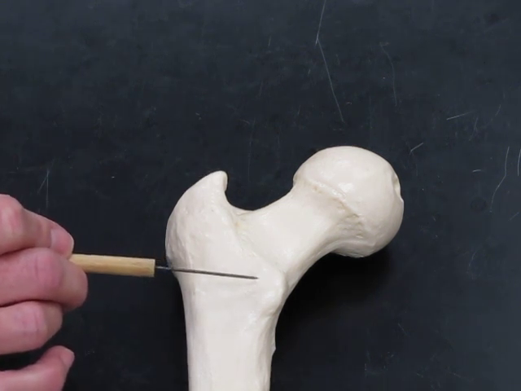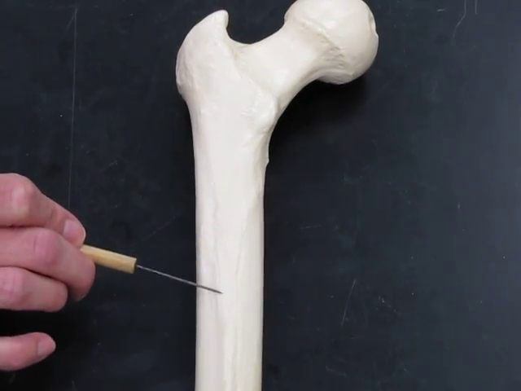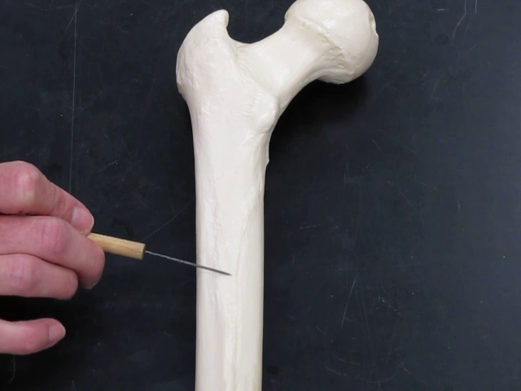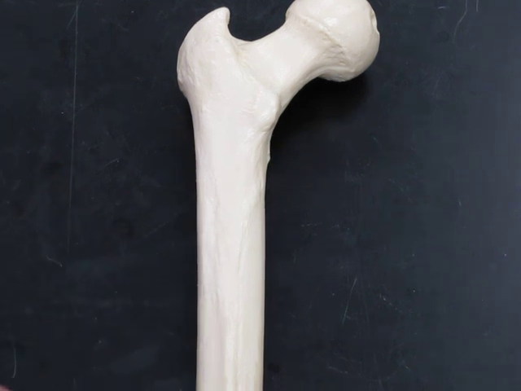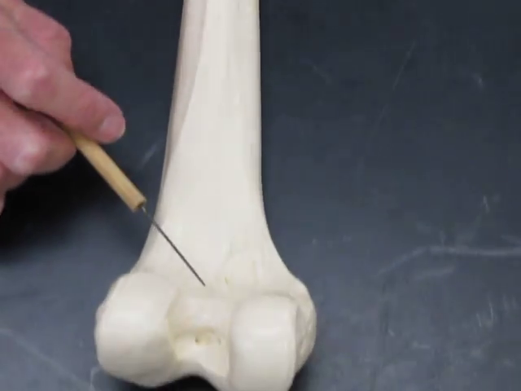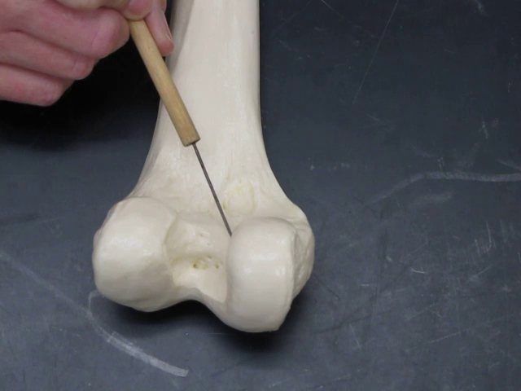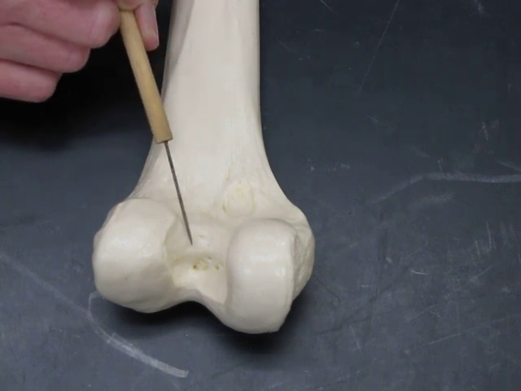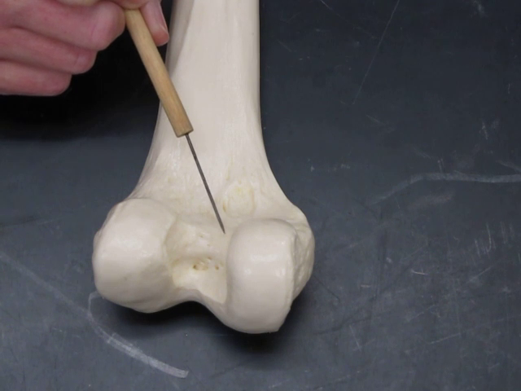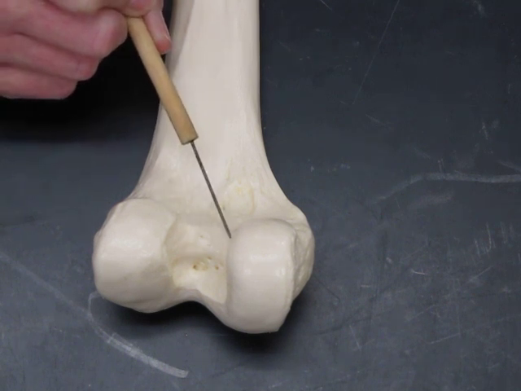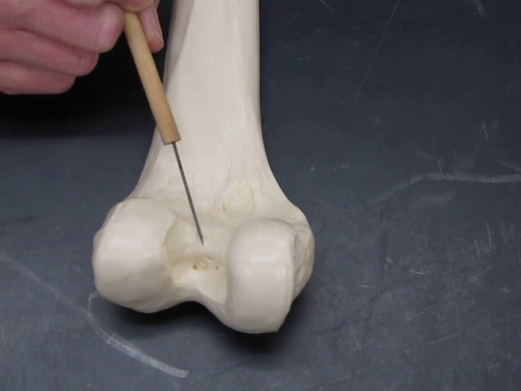As we move distally, this roughened area right in here is called the gluteal tuberosity. Then we can keep moving distally all the way to the end, and this area right here is called the intercondylar fossa. Inter does not mean inside, it means in between. So the intercondylar fossa is in between the condyles. So that's where we're going to go next.